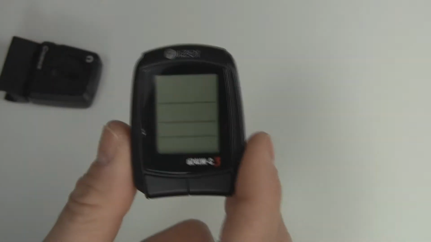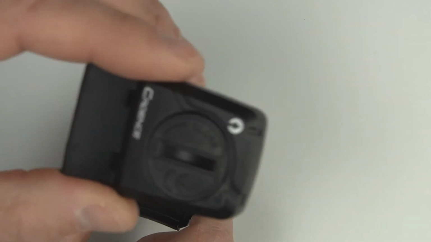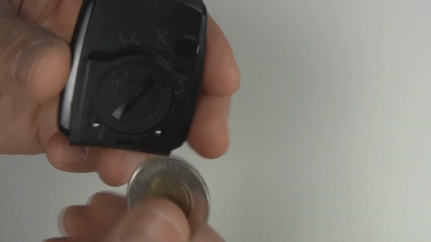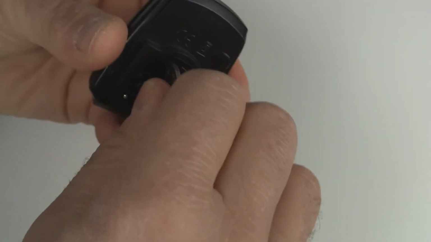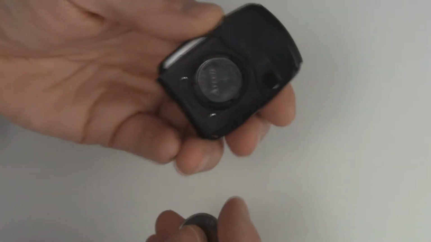The bike computer and sensors are already pre-installed with the batteries. If you have to take the battery out and replace it either on the computer or, if you have the wireless version, on one of the sensors, it's very simple. I would just get a coin, something pretty big, a quarter or loonie or something, and you would just put it in the slot. You would turn it counterclockwise about a third of a turn, and then I would just bump it on the table or something, and then you would pop out the battery.